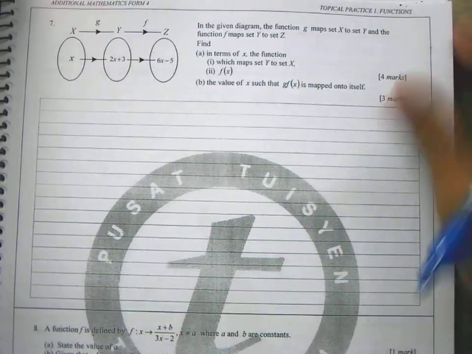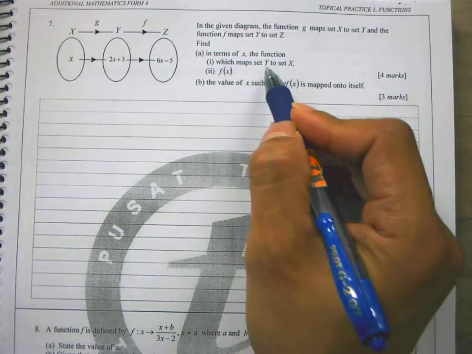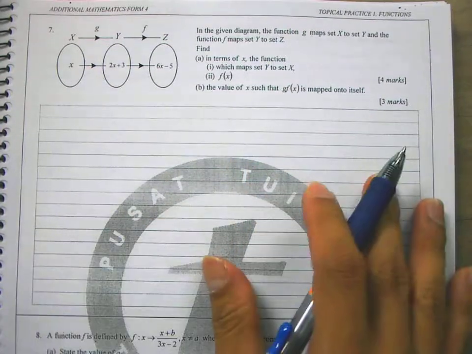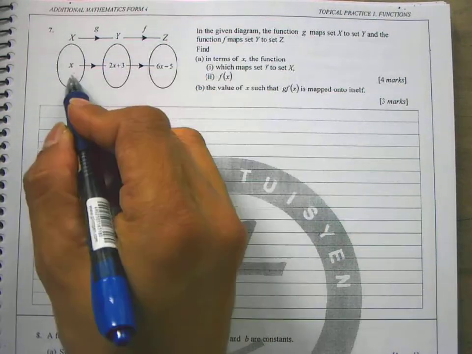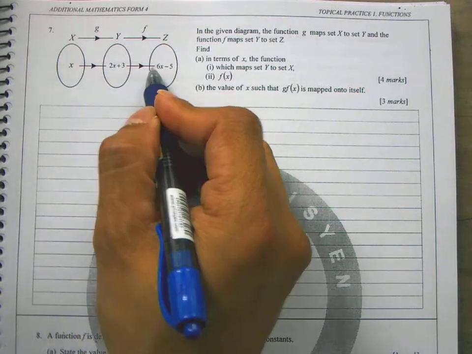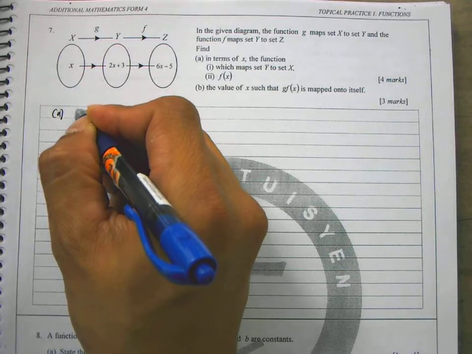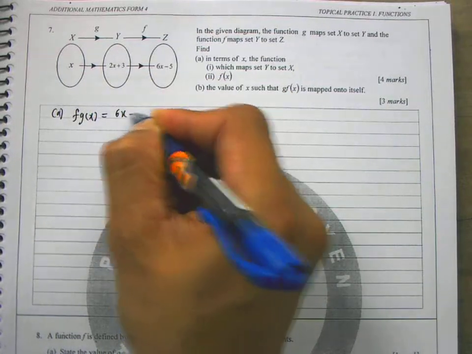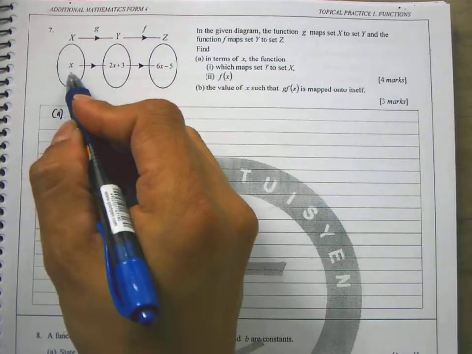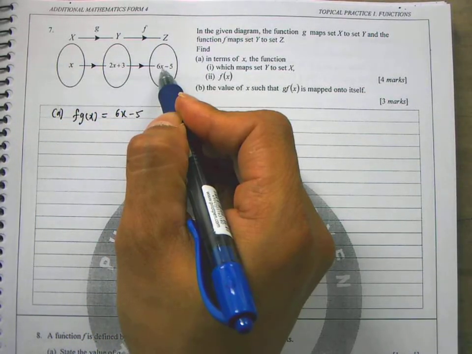In this question, you're supposed to find the function that maps y onto z. You can see here, x to z is g followed by f. So g followed by f is f(g(x)), and your f(g(x)) is 6x minus 5. Can you see that? Starting from x, we go through function g, we follow by function f. So the result is 6x minus 5.